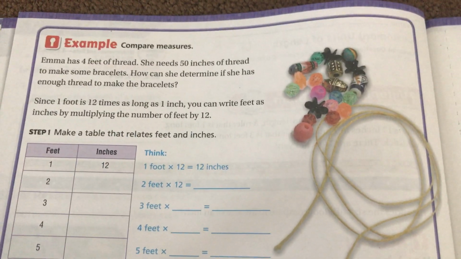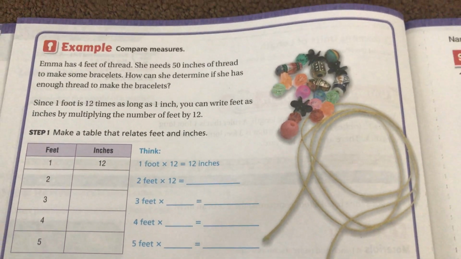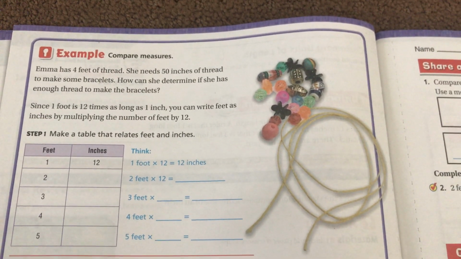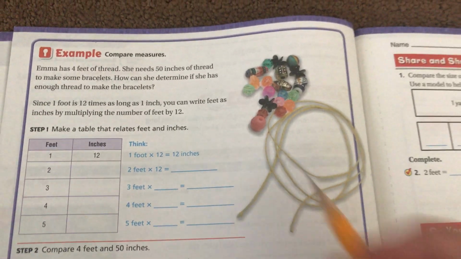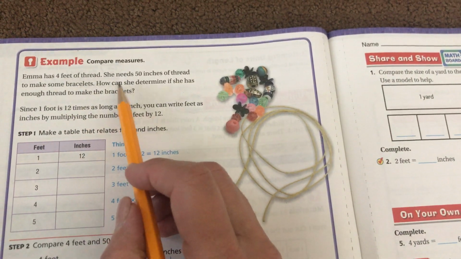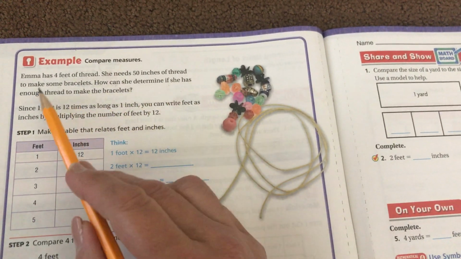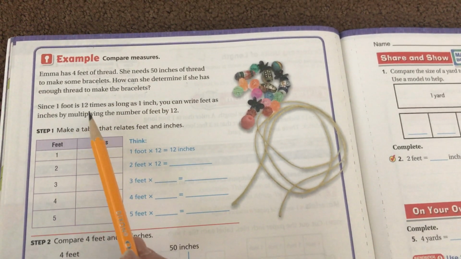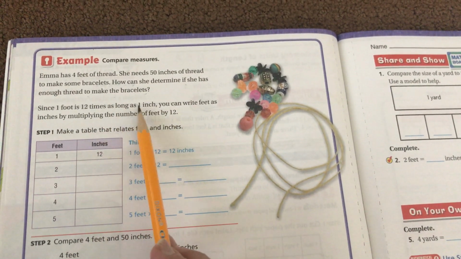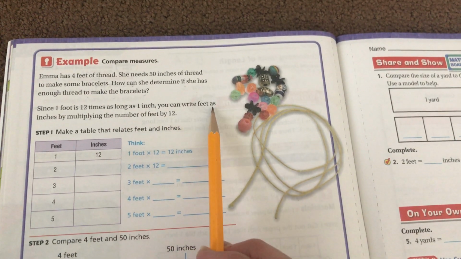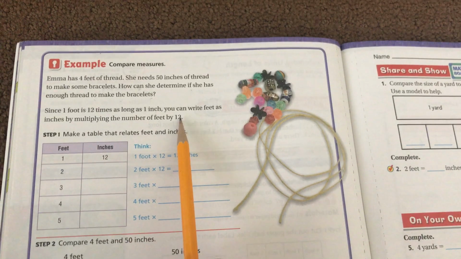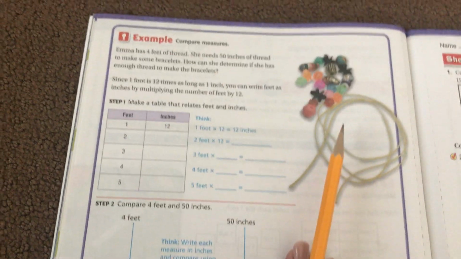let's look over at the top of page 648. Compare measures. So Emma has 4 feet of thread. She needs 50 inches to make some bracelets. How can she determine if she has enough thread to make the bracelets? Since 1 foot is 12 times as long as 1 inch, you can write feet as inches by multiplying the number of feet by 12. So let's go ahead and make this chart.